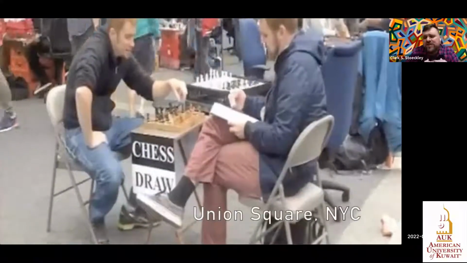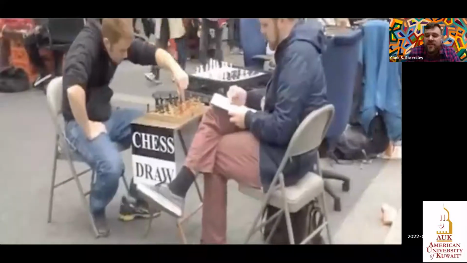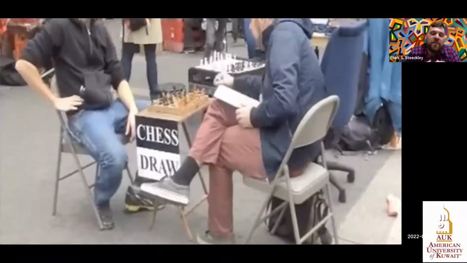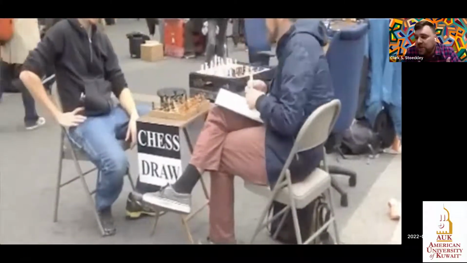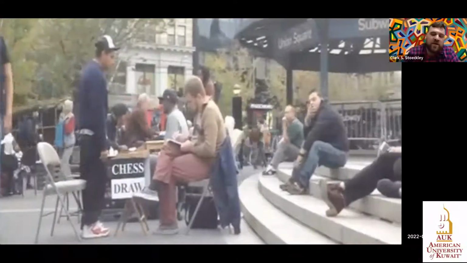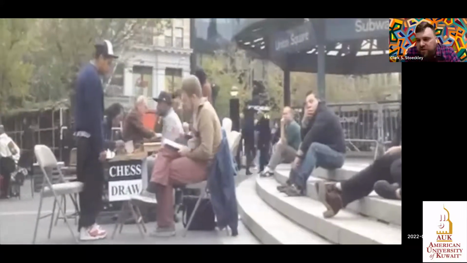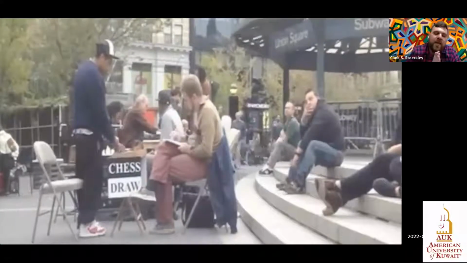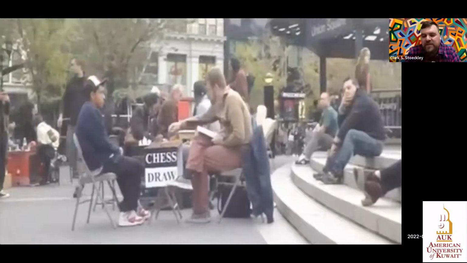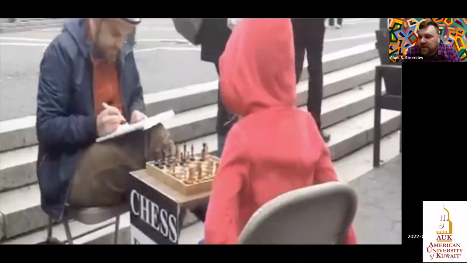And so Chess Draw was a performance where I would go down to Union Square and I would set up a chessboard right along the gauntlet of chess players. And I would also draw people's portraits. So you have chess players playing for money, you have character artists doing portraits for money, but I was going to do both of them for free at the same time. And I was going to play as passively as possible. Like, what would it be like if a pacifist played chess?